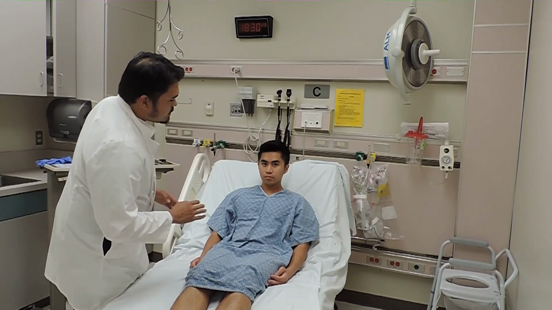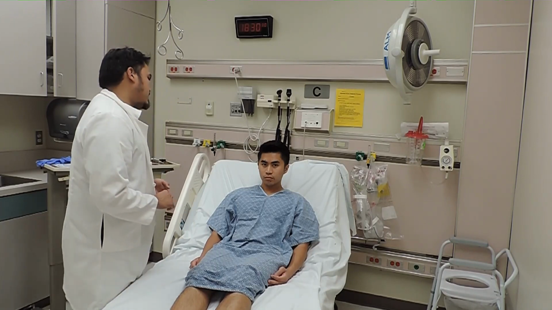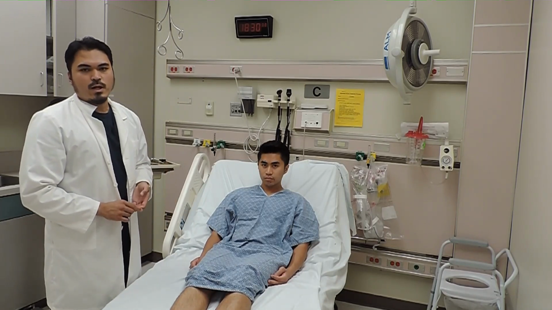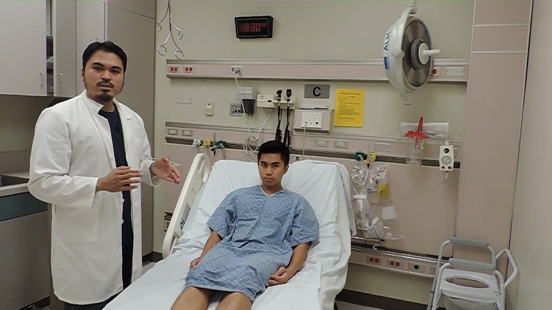Okay, I'm going to check the patient's face. I see that there's no wounds or any scarring. I see that the skin is intact. There is no drooping as well.